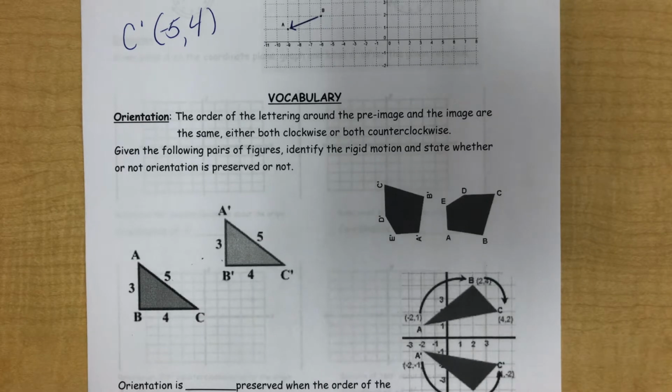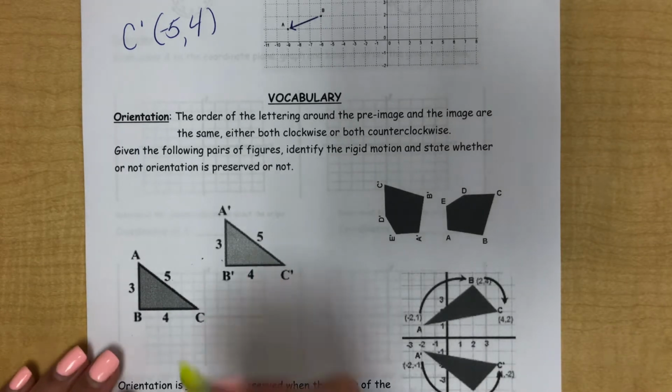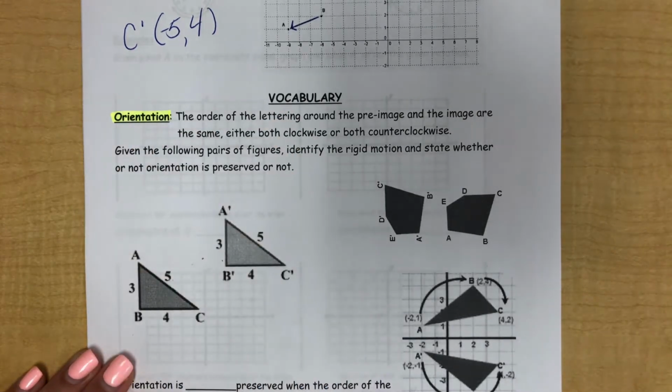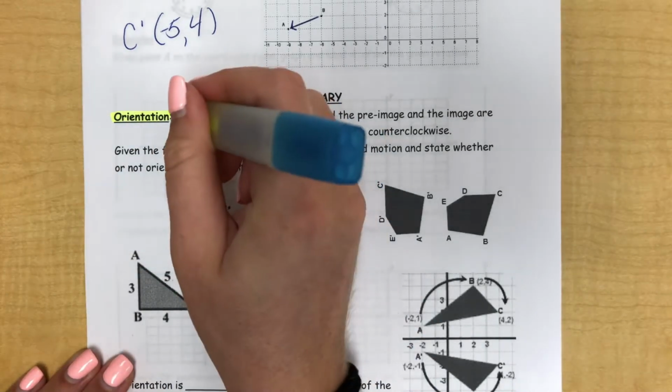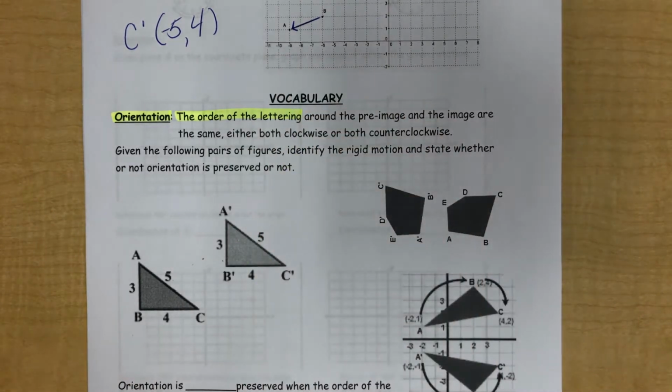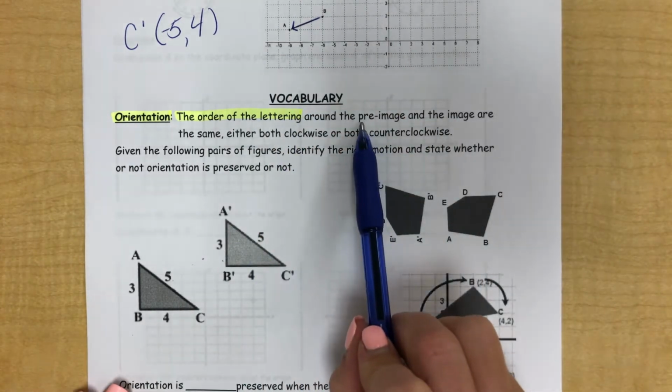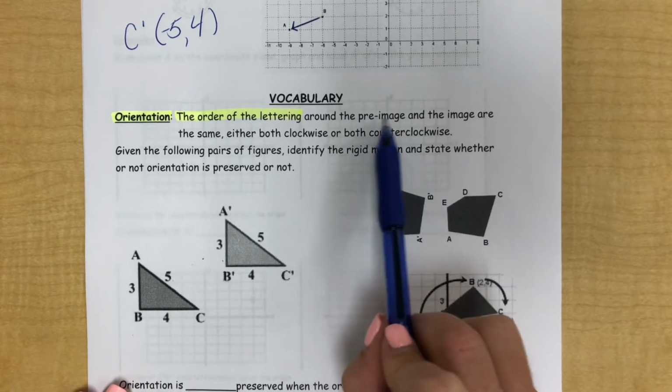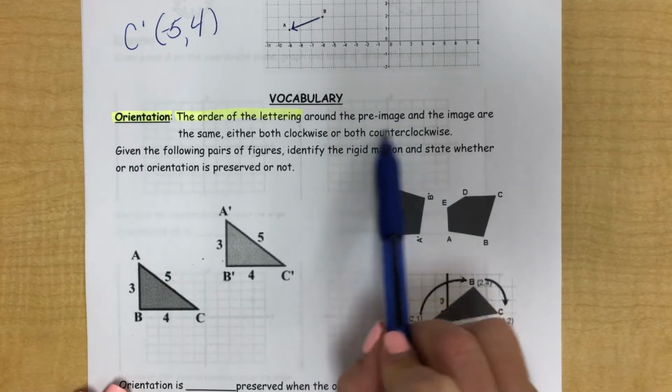So as I look here, the next word that we're going to add to our vocabulary list is orientation. So I'm going to highlight that for us. Orientation is just the ordering of the letters, okay? And we're going to start with the pre-image, right? Pre-game, beforehand. So this is what I'm starting with.